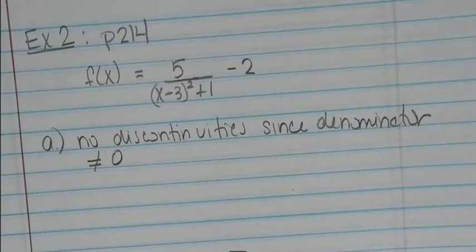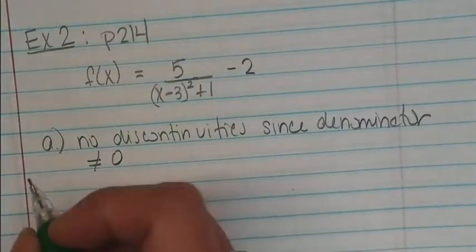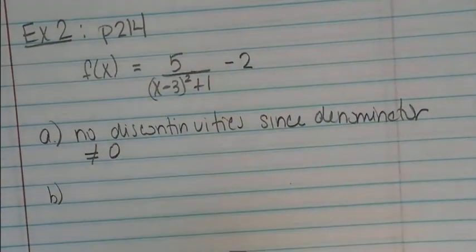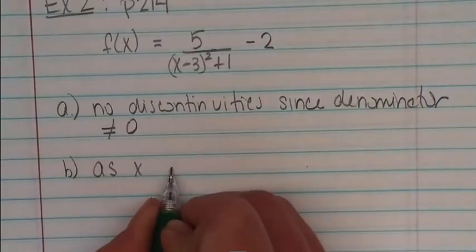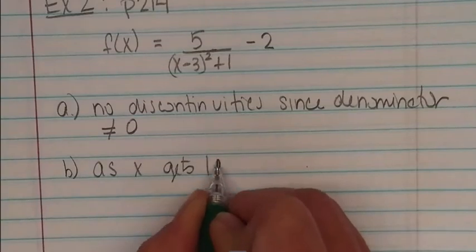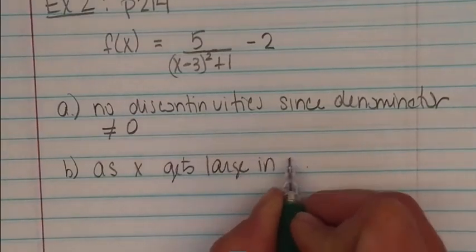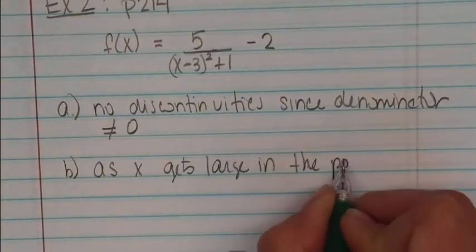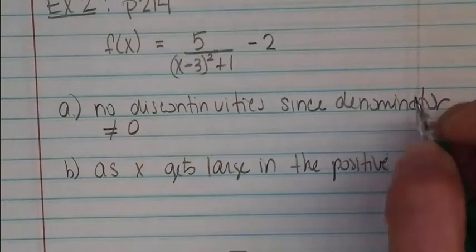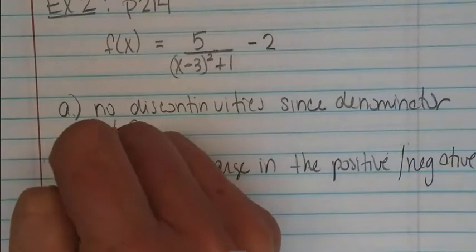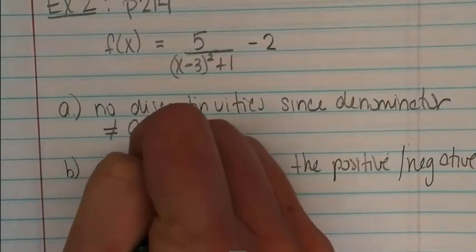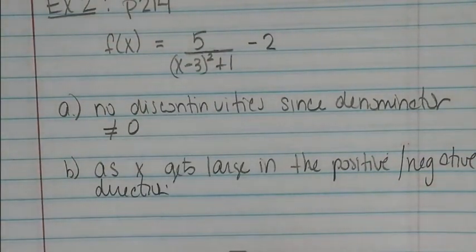So we can say then that for B, as x gets large, in the positive or negative direction, then we know the denominator gets large.